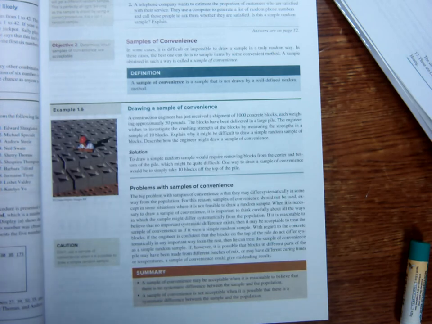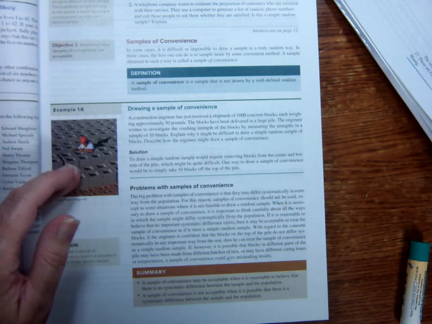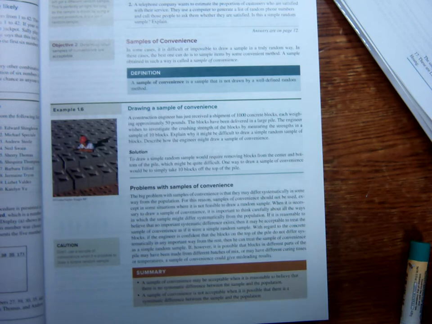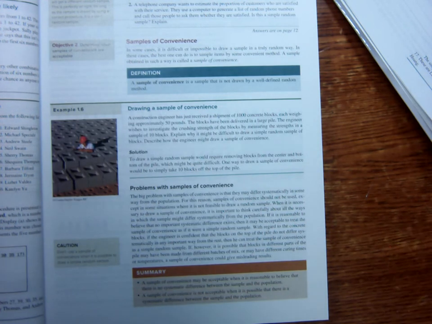So the question here is, is there really a difference between the block on the top and the block on the bottom? No, there's not. So then it's fine to use a convenience sample. And the other way is, it's not acceptable when it is possible that there is a systematic difference in the sample and the population. So if you're talking about individuals, each individual is different and they definitely have different characteristics. So it would not be a good time to choose a convenience sample if you were talking about individuals.